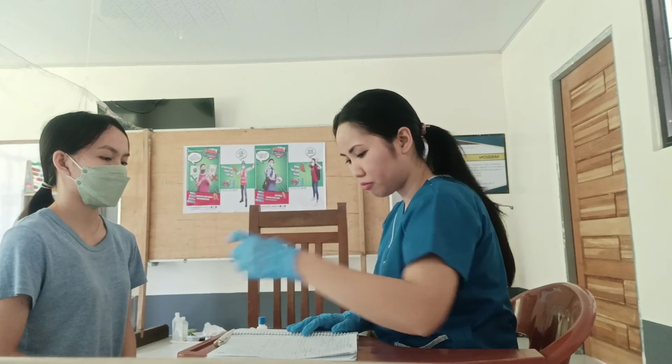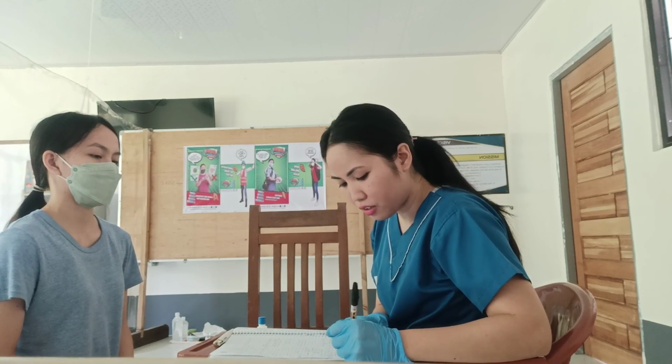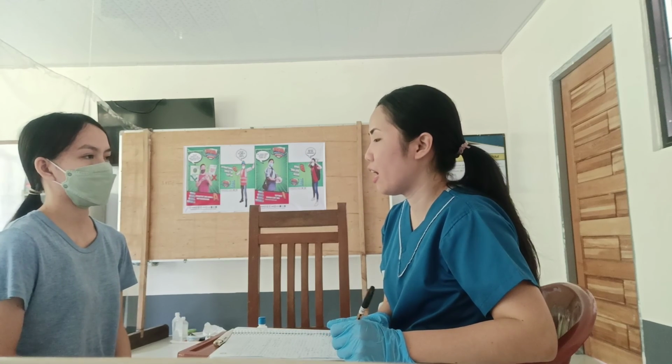Okay. So I can see as I move the object near to your eyes, your iris are able to constrict and your eyes are able to converge. And that indicates that you have a normal and healthy accommodation of pupils. And that ends our eye or vision examination for today.